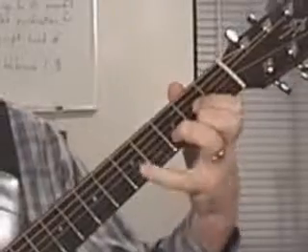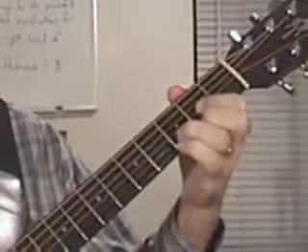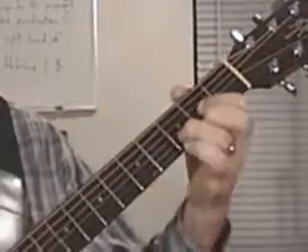Major scale, nothing but the major scale. You can get all sorts of cool stuff like that working through the major scale, or even if you're just grooving on a Sunday morning.